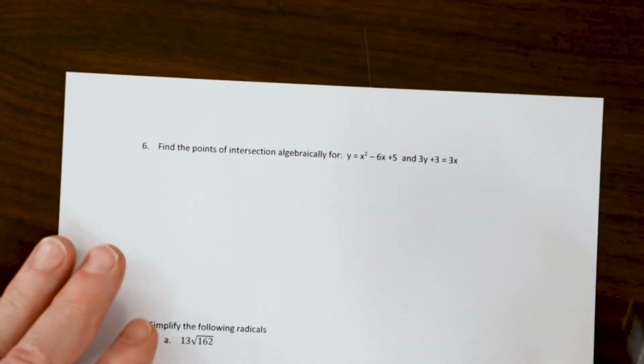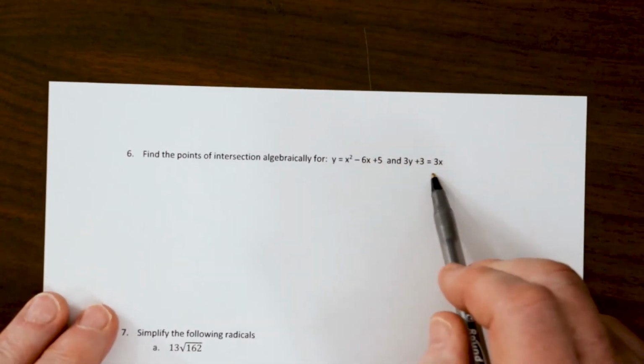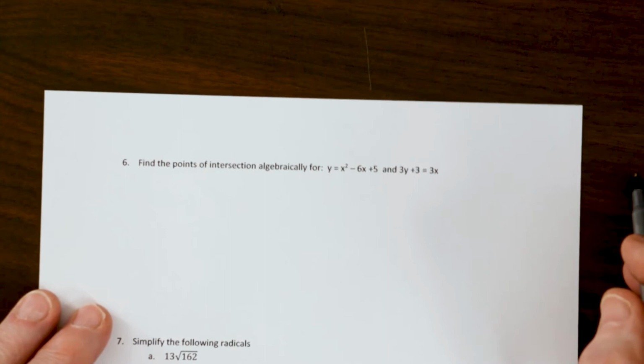All right. And then, okay, 2 things to go. We have a line and a parabola. We want to find out where they meet.